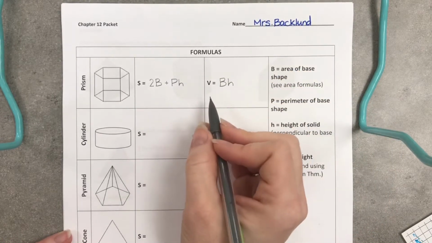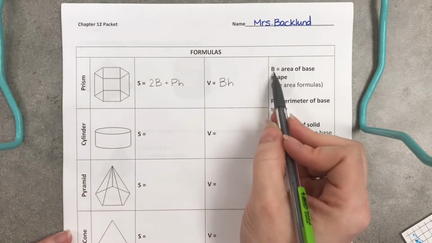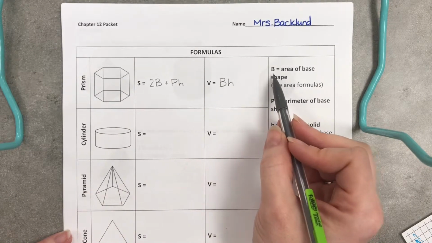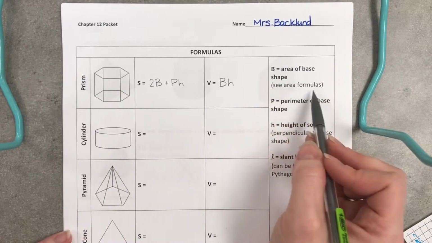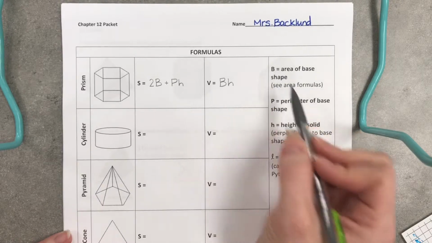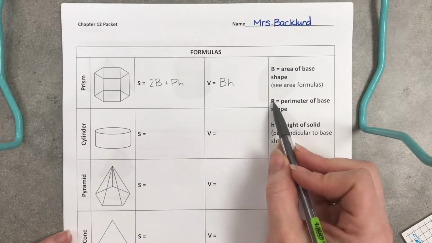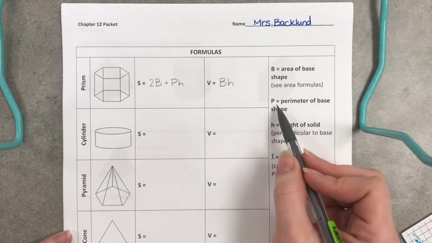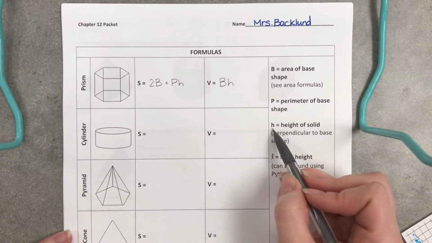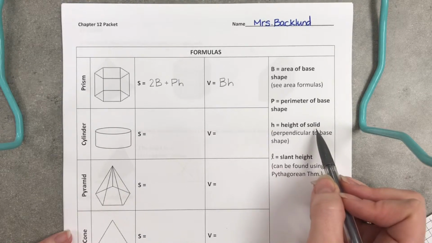Now the reason that I specified capital is because a capital B stands for something. It's not just base. When I ask you what does B stand for, you're going to say area of the base shape. You might need an area formula to calculate capital B. Same thing, capital P is the perimeter of the base shape, not just perimeter, perimeter of the base shape. Now H is the height of the actual prism.